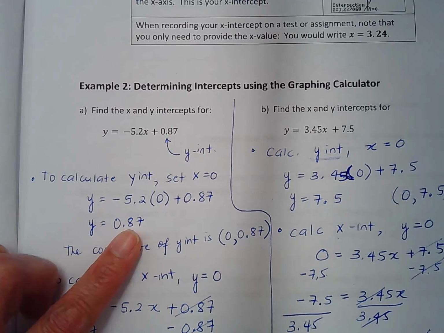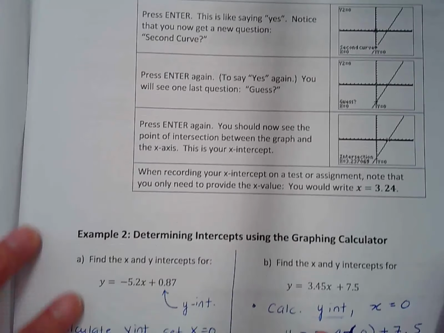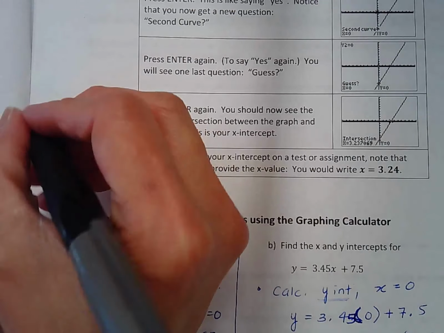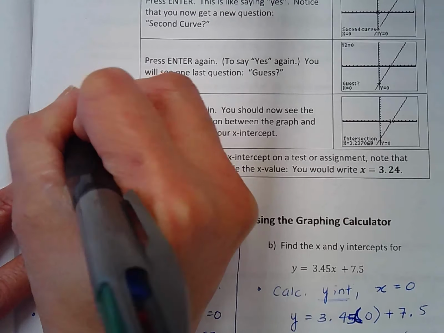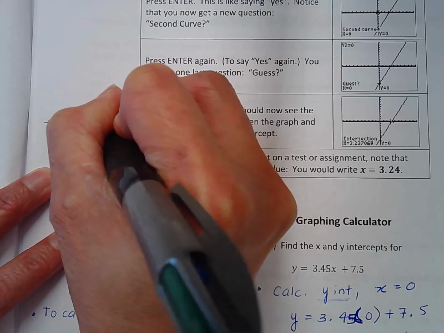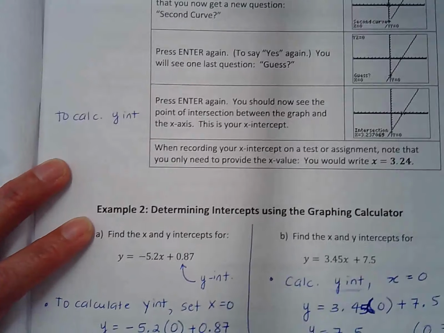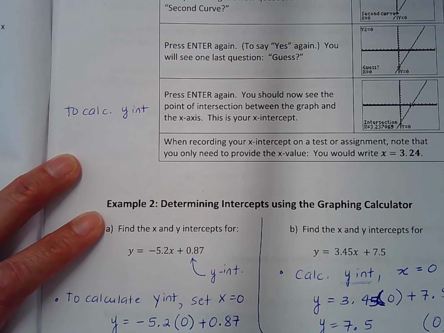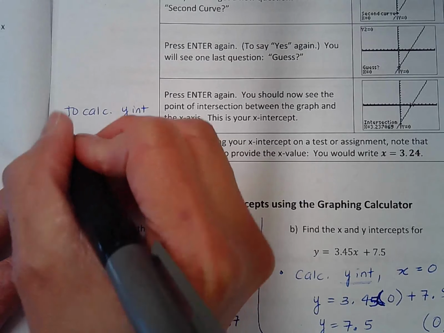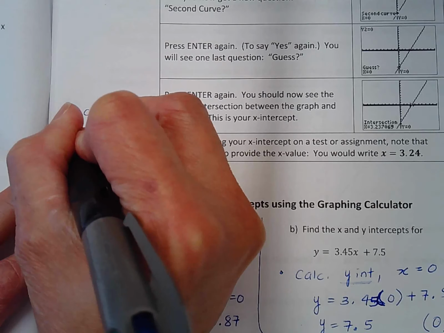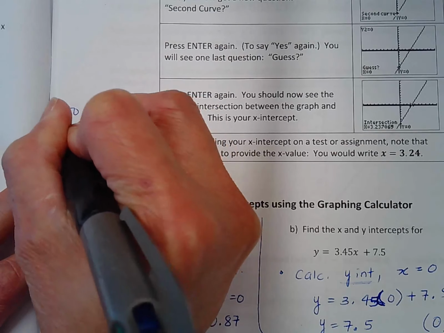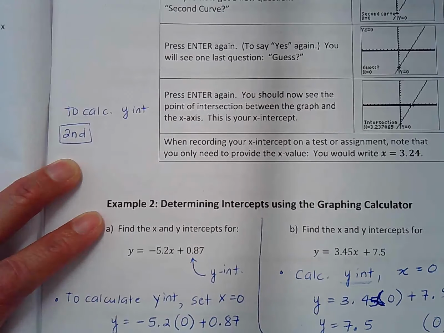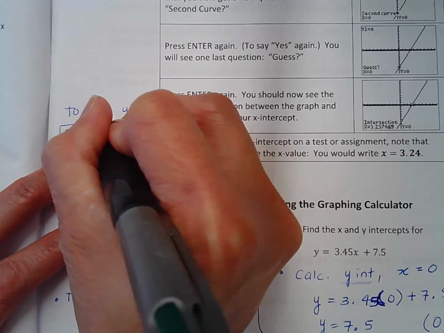Right there, okay? So I'll write it down here to calculate the y-intercept. To calculate the y-intercept, you're going to go second function. Let's write this down. Second function, trace.